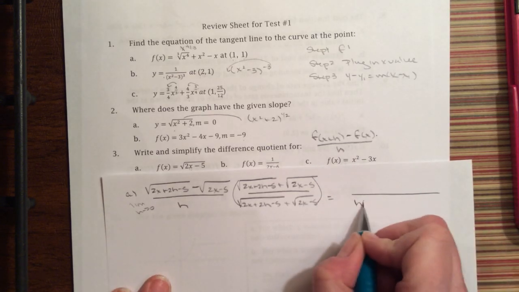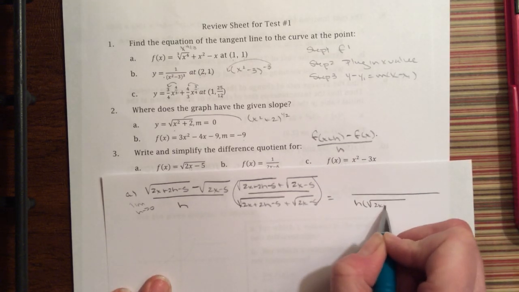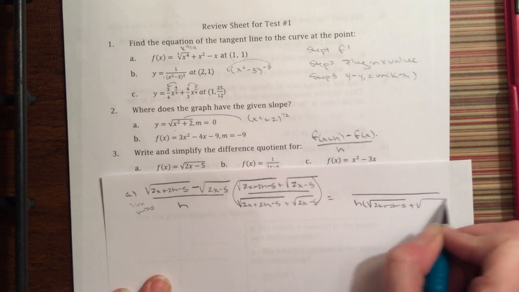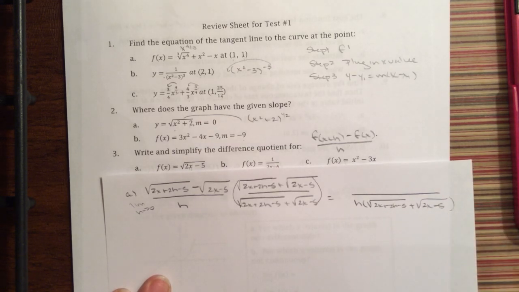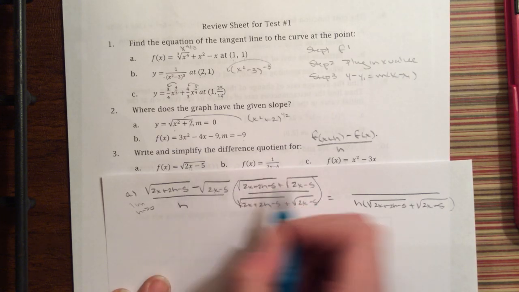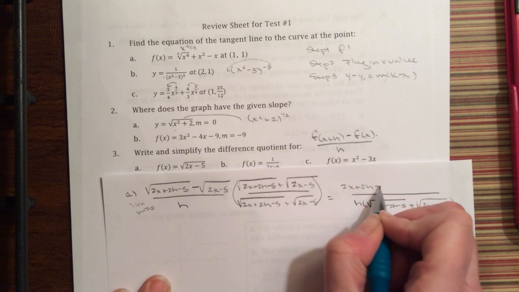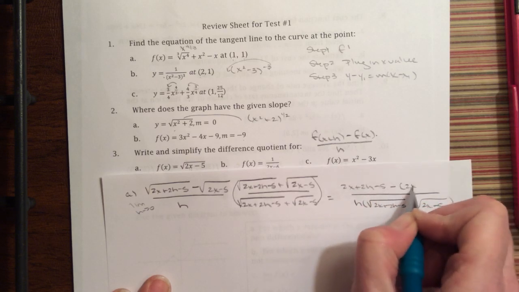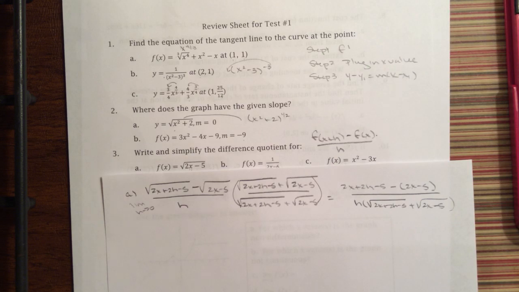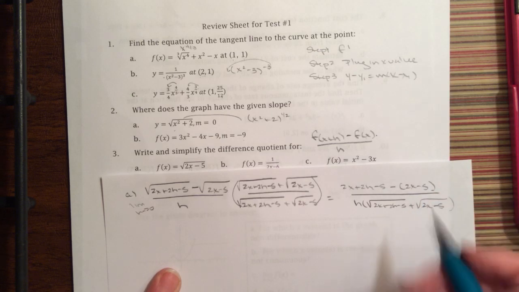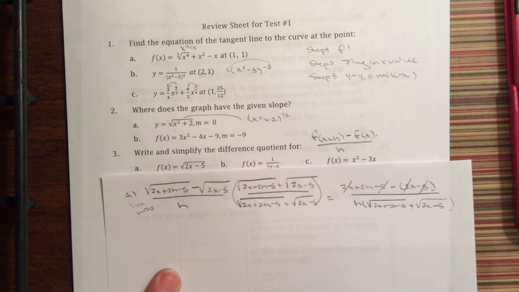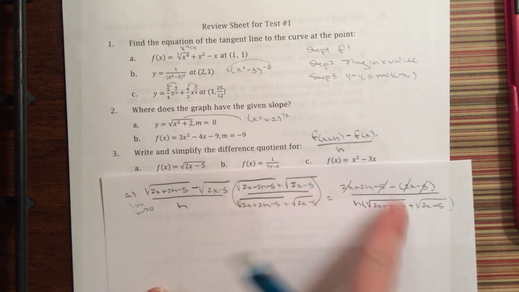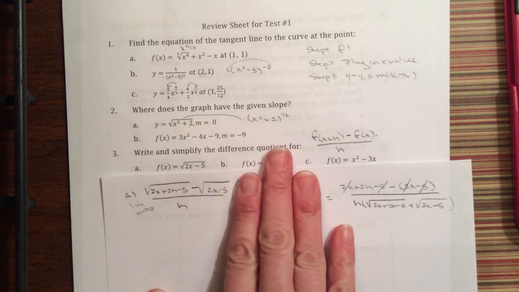And remember, when you do that, you do not multiply out the denominator. You just leave the denominator as it is. But you would multiply out the numerator, and that would have the effect of getting rid of your radicals. So you'd have the square root of 2x plus 2h minus 5 minus 2x plus 5. And then you would have opposites that you could get rid of, and h's you could divide out. And so just as a quick reminder, if it was a limit problem, you wouldn't want to stop right there. You'd need to know how to use the conjugate.